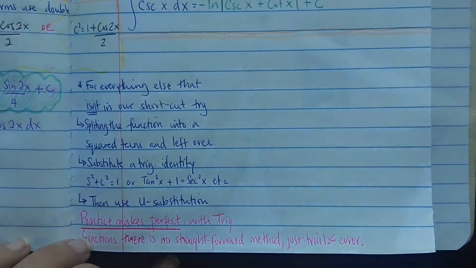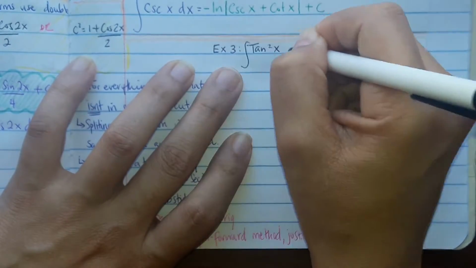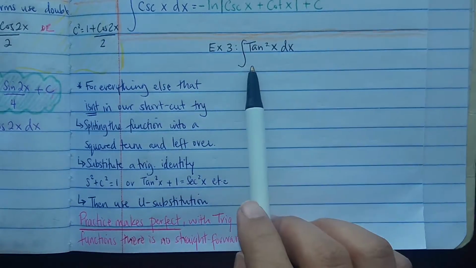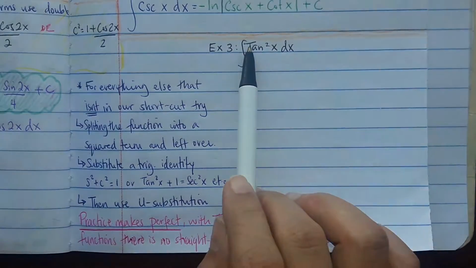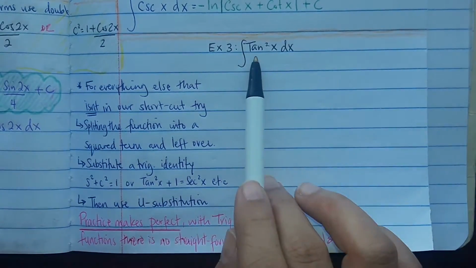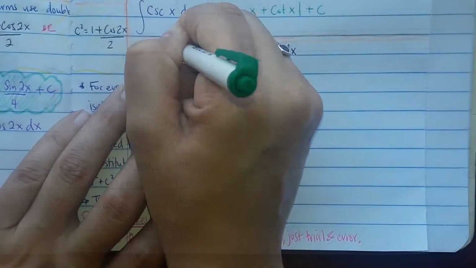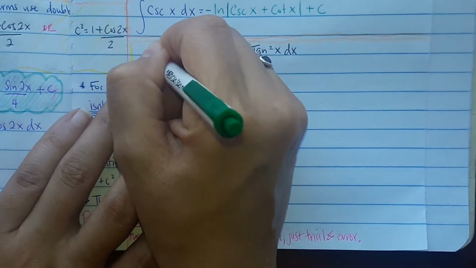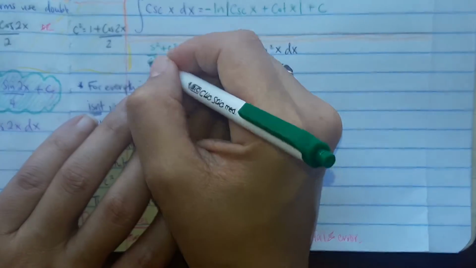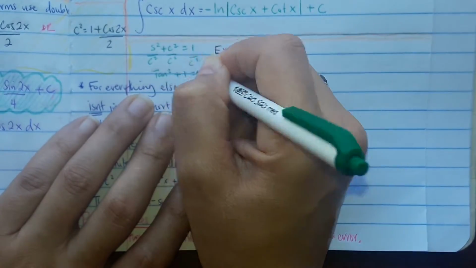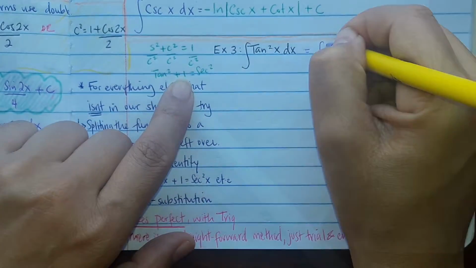Practice makes perfect. You have to practice. So let's take a look at an example. Tan squared x. So splitting the function into a squared term. Then substitute a trig identity. I never remember this one, so I always work it out. I know sine squared plus cosine squared equals 1. Since I want tan, I'm going to divide by cosine squared, getting tan squared plus 1 equals secant squared.